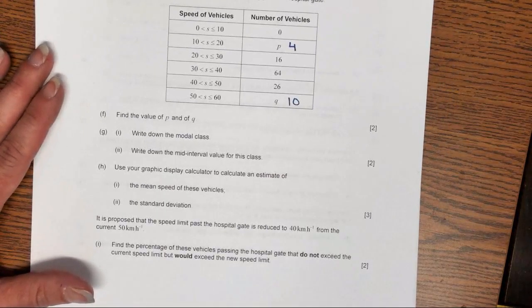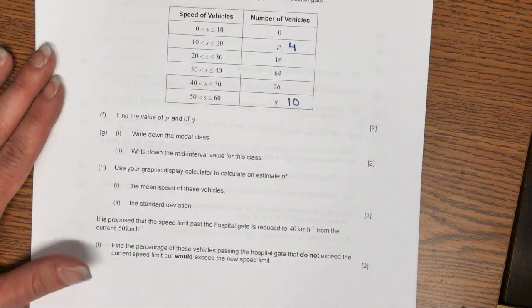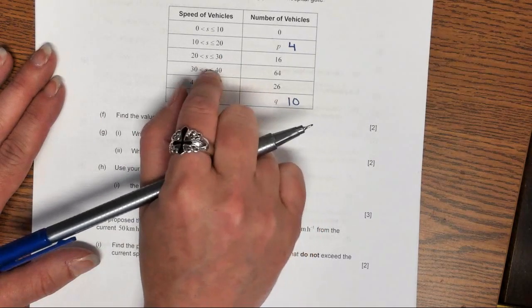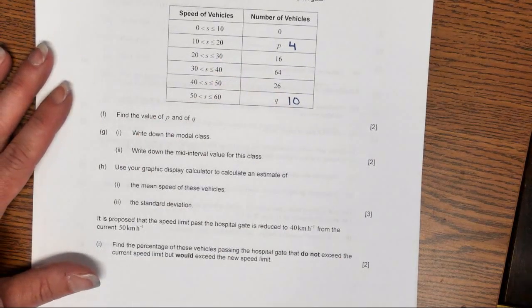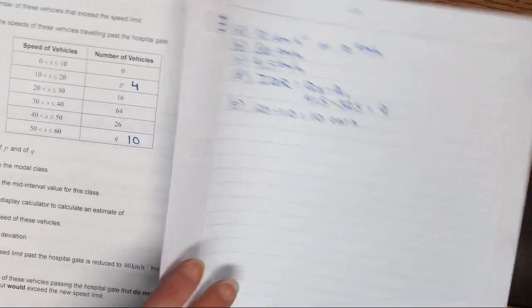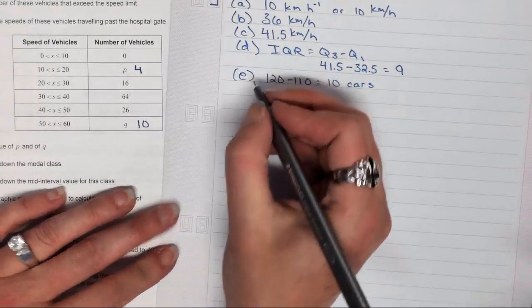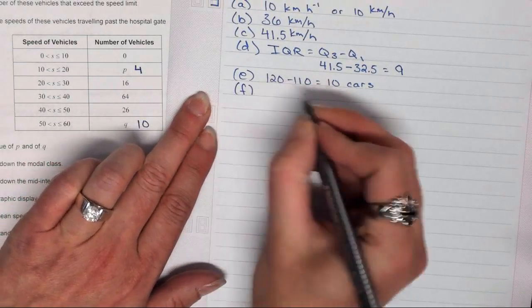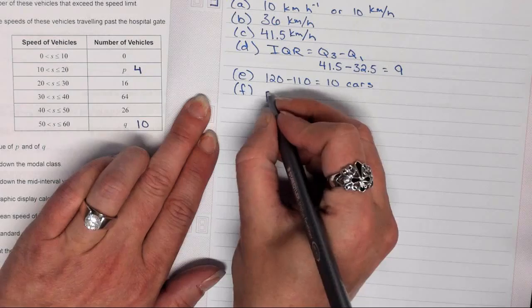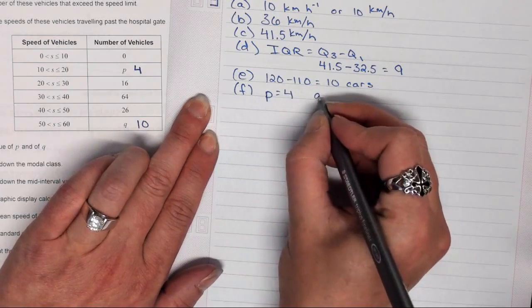It's kind of nice that they filled in the rest of the table for us. So this is the frequency for each of these groups. Then it says to write down, oh, I forgot to write that answer down, didn't I? I wrote it on my paper here, but they're not going to grade that. So F, we're supposed to label what P was and what Q was.